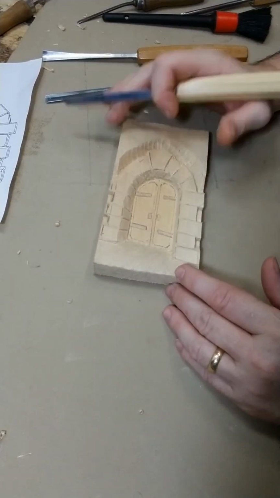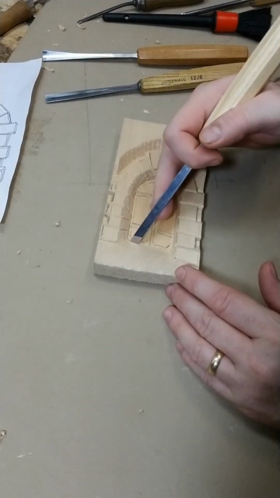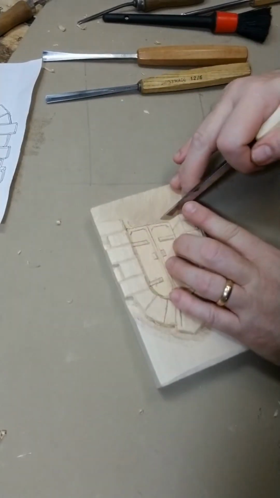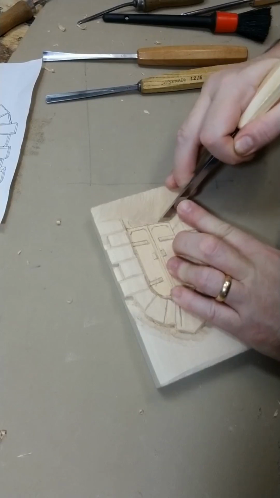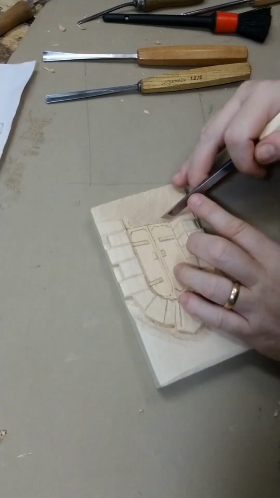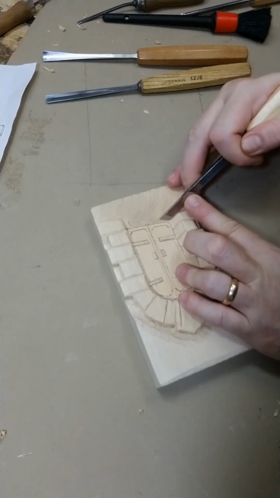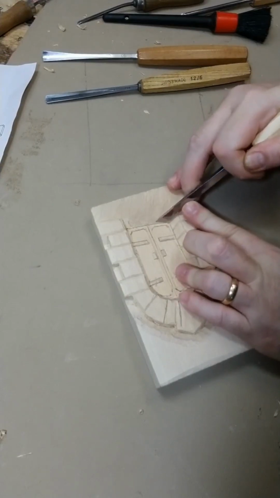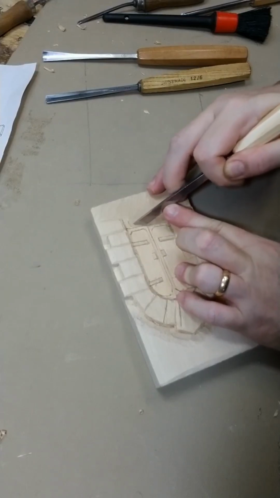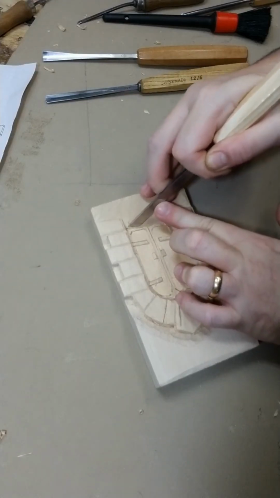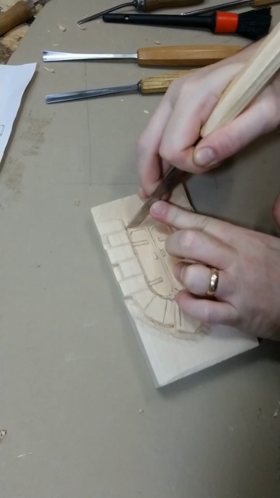It's a little tiny bit off right here, but we can easily remove that there. Cool. Now we're just trying to clean up and get that debris out of there.